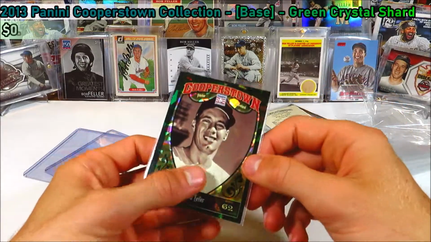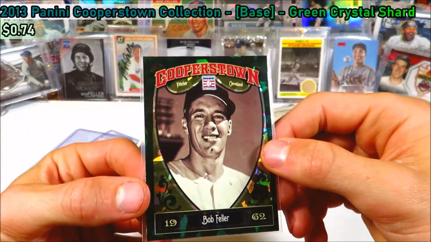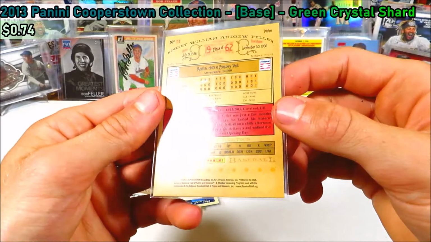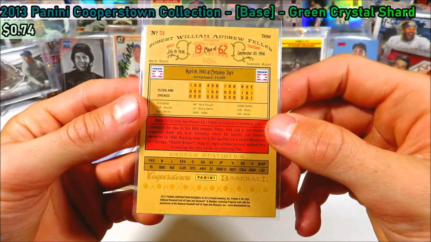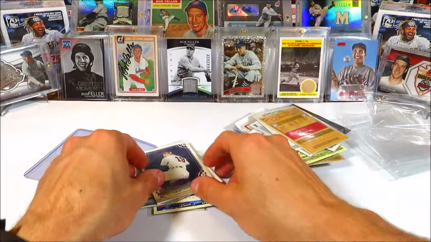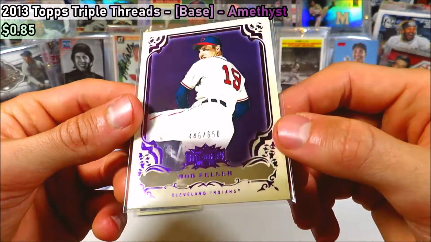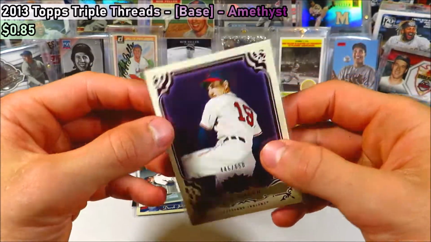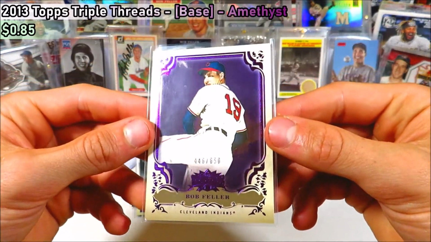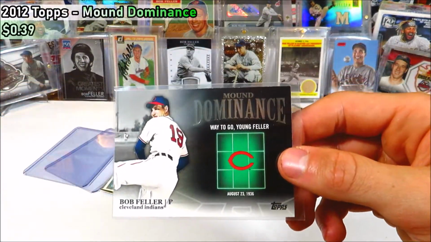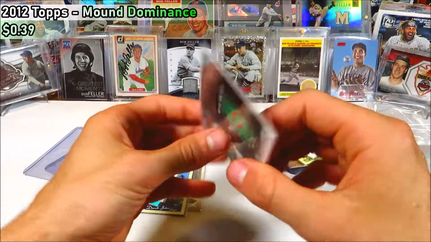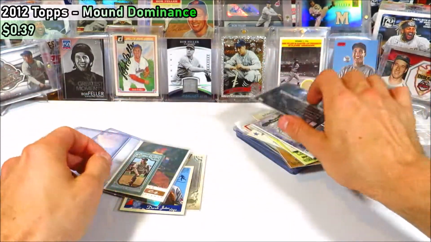And then we have a Cooperstown from Panini. Nice crystal shard shine there. This is not numbered, but it's from 2013. This one is numbered. This is the purple, I think it's called the Amethyst Parallel, from Triple Threads from 2013. A little bit thicker cardstock, numbered out of 650. This is just a regular insert, Mound Dominance, nothing crazy. I actually already had this card, so I think I accidentally purchased that one.